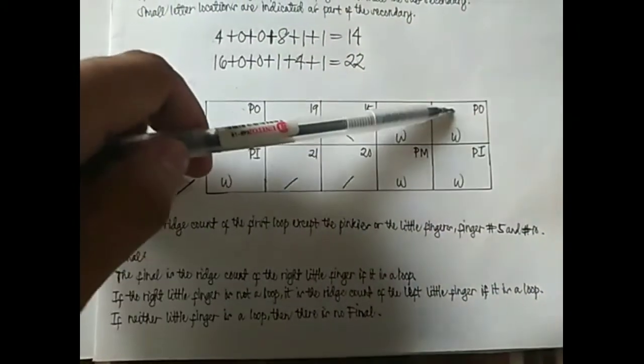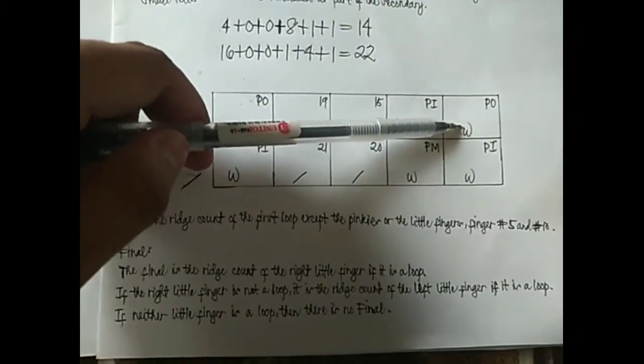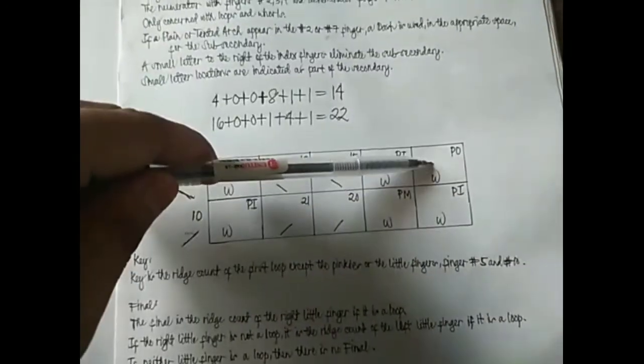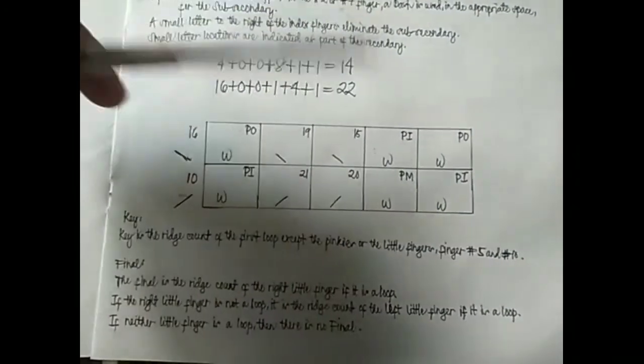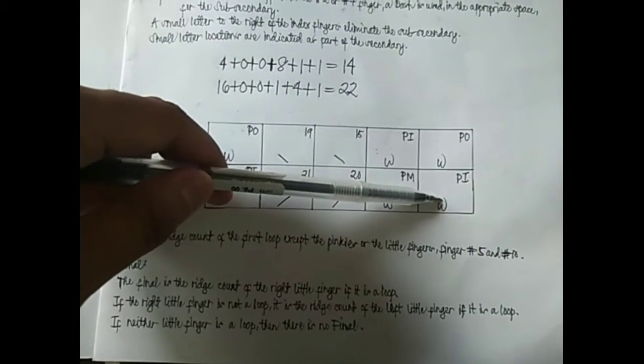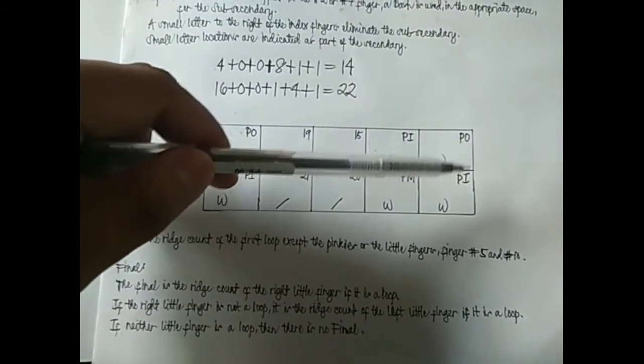If the little finger here is a loop, then the ridge count will be the final, and it is written in the numerator, in line with the numerator. If it is a whorl and the left little finger is a loop, then the ridge count of the left little finger will be the final, and it will be written here in the denominator. And that's all.